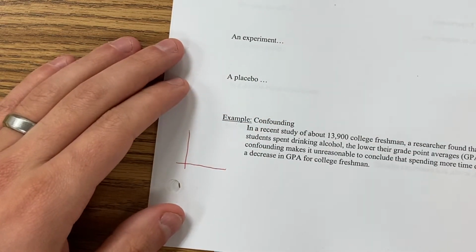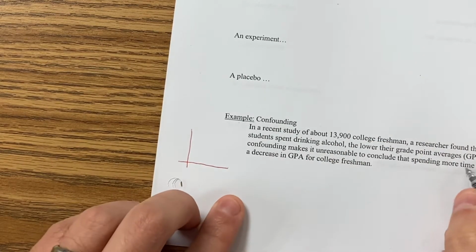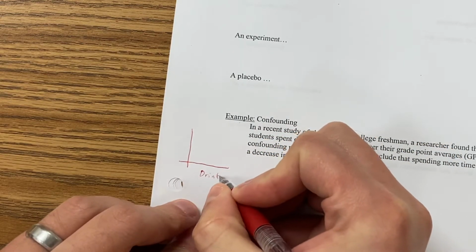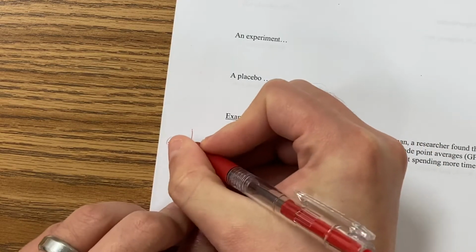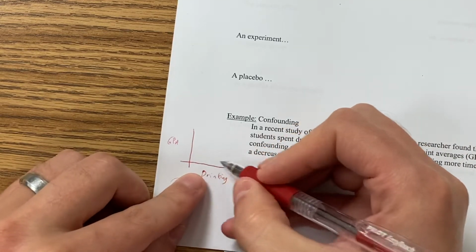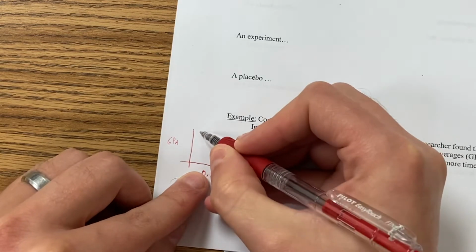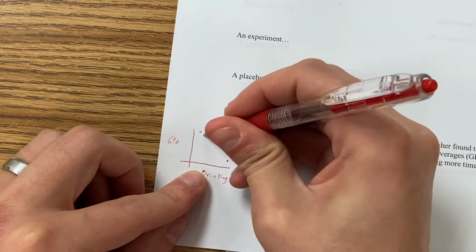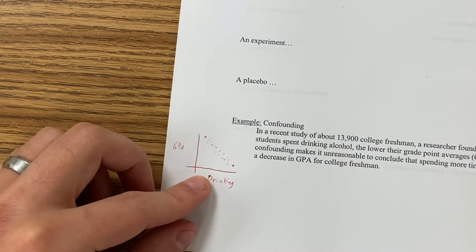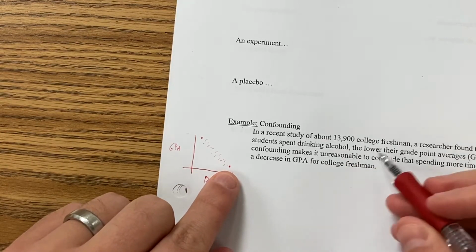What they're saying is, to explain how it's unreasonable to conclude that time drinking causes decrease. So time drinking causes GPA. So what they're saying is that if you drink a lot, you're supposed to have a low GPA, and if you're drinking a few, you would have a high GPA. That's what they're saying is not the case, but that's what they found. The lower their grade point average, the more that they were drinking.